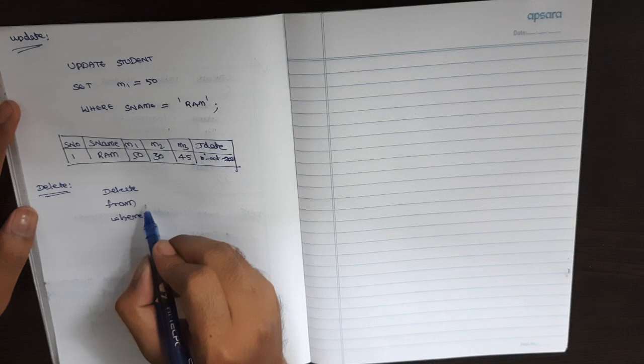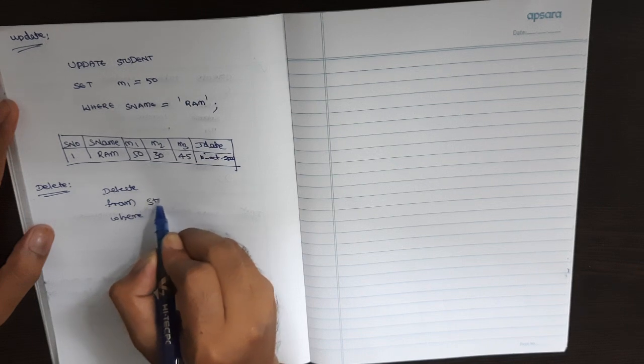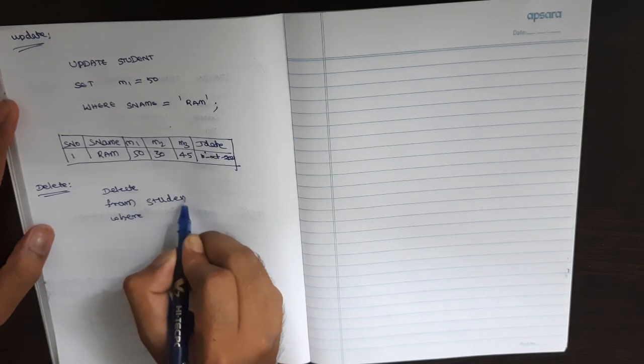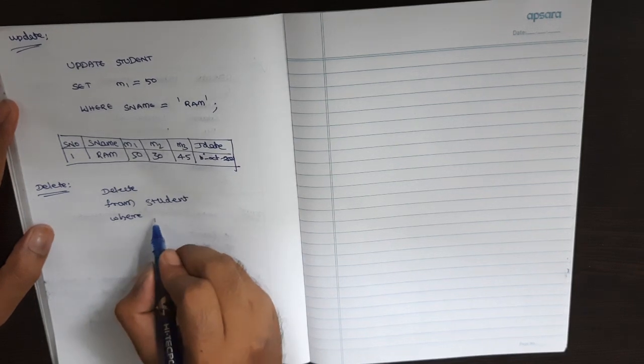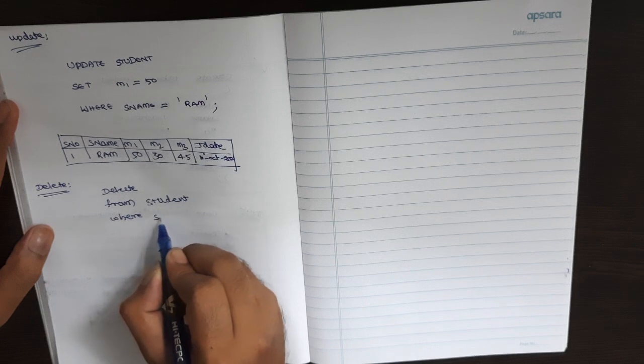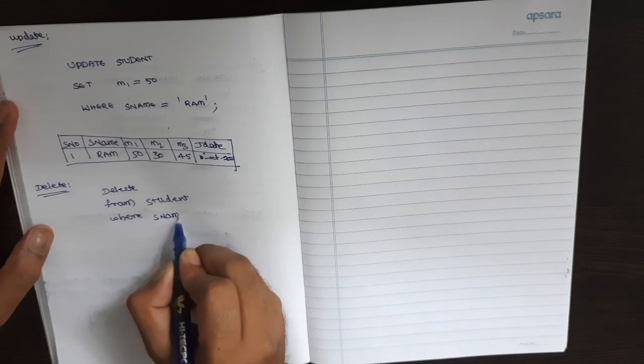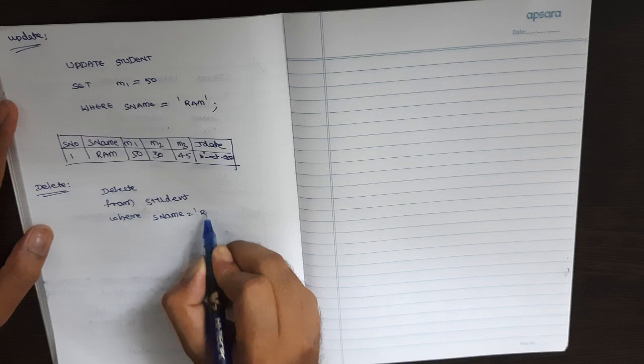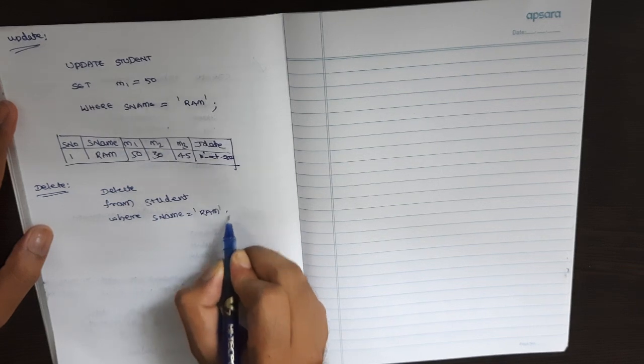Delete the complete row from which table? The table is student, where SName equal to RAM.